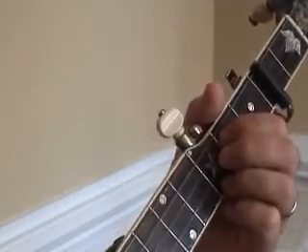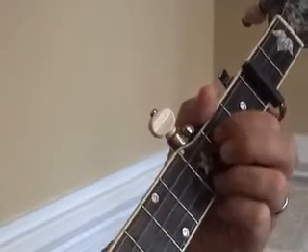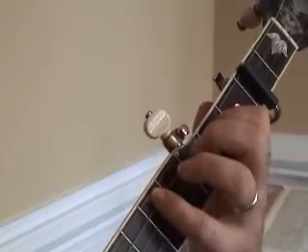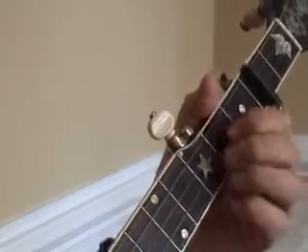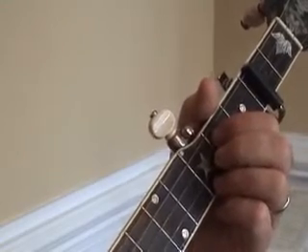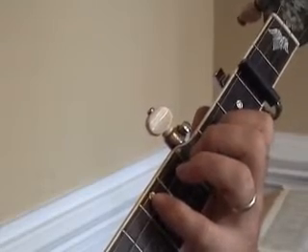The melody here is going to fall off the first string, right? There's your basic melody of the A part.